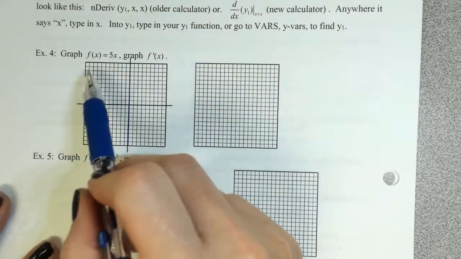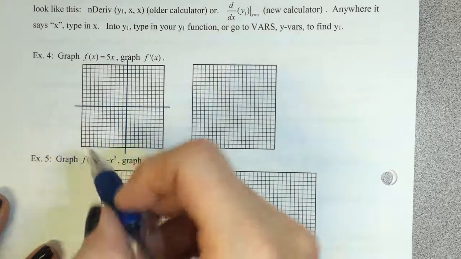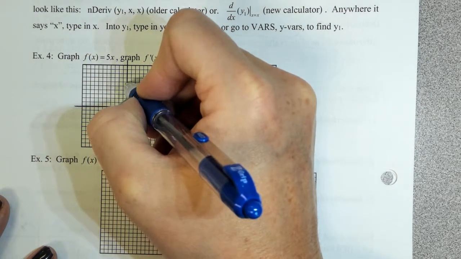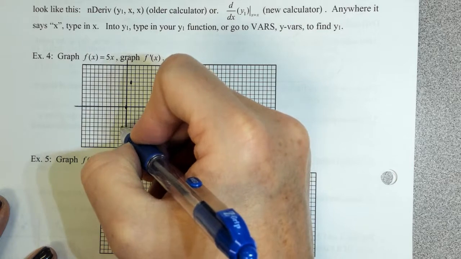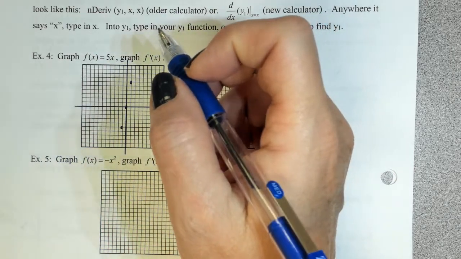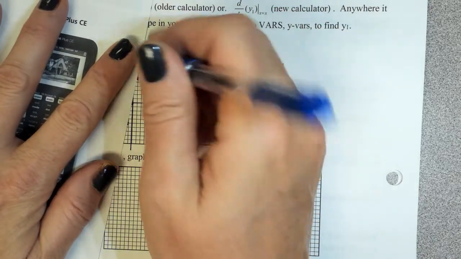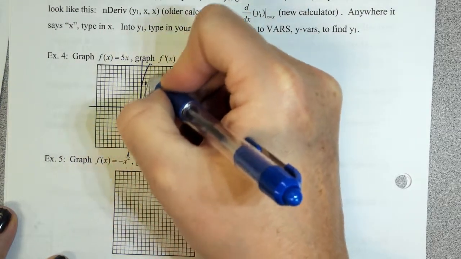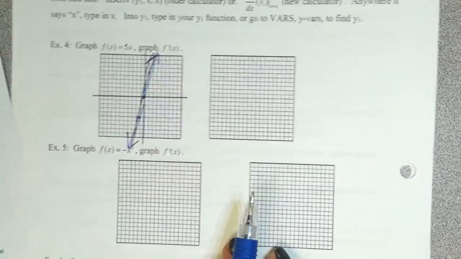All right, so how does the graph y equals 5x look? It's just going to be what? What kind of function is it? It's a line. It has a y-intercept of 0, slope of 5. So I'm going to go up 5 over 1. I'll just connect all of these. Okay, so there's y equals 5x.